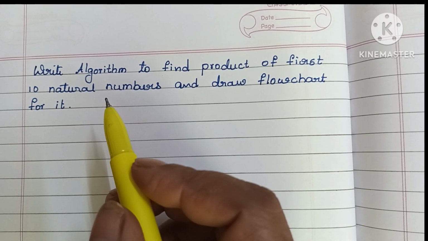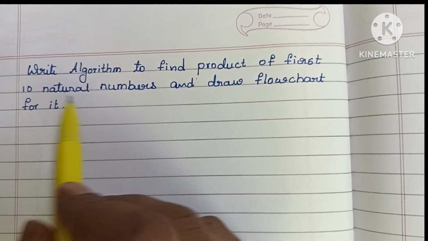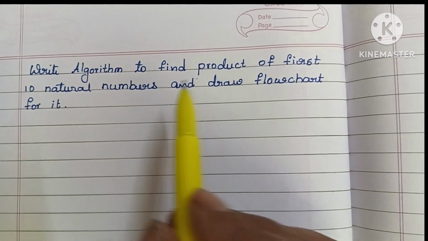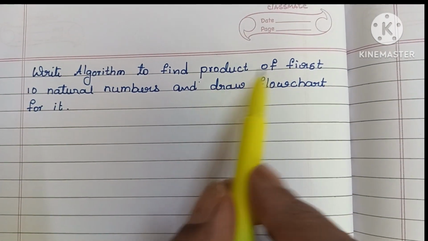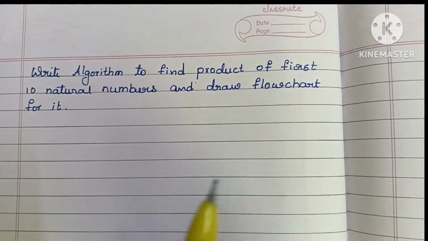Hi guys, in this video we are going to learn how to write an algorithm to find the product of the first 10 natural numbers and draw a flowchart for it. Here we have to find the product of the first 10 natural numbers using an algorithm and flowchart.